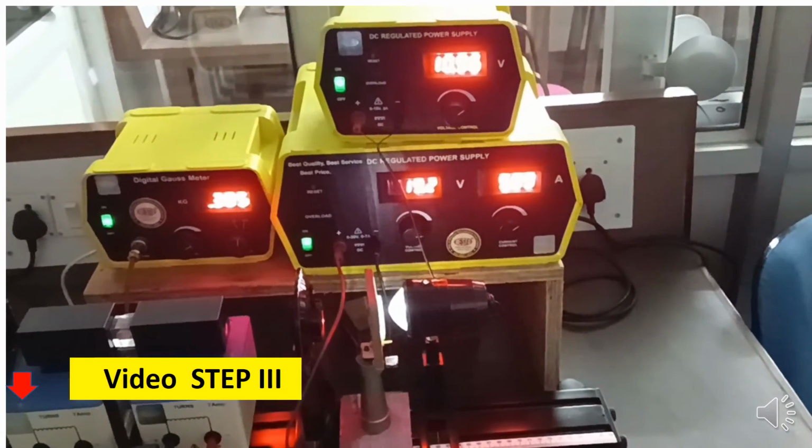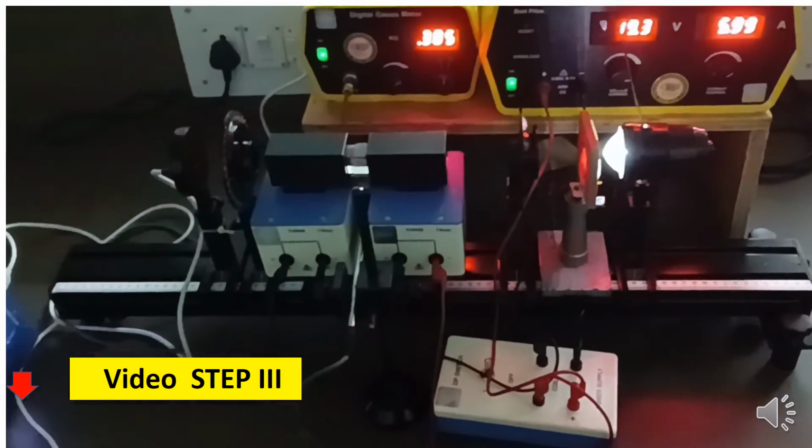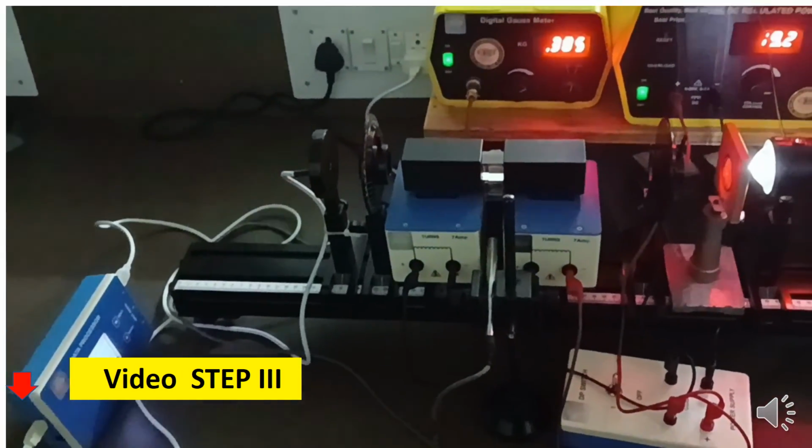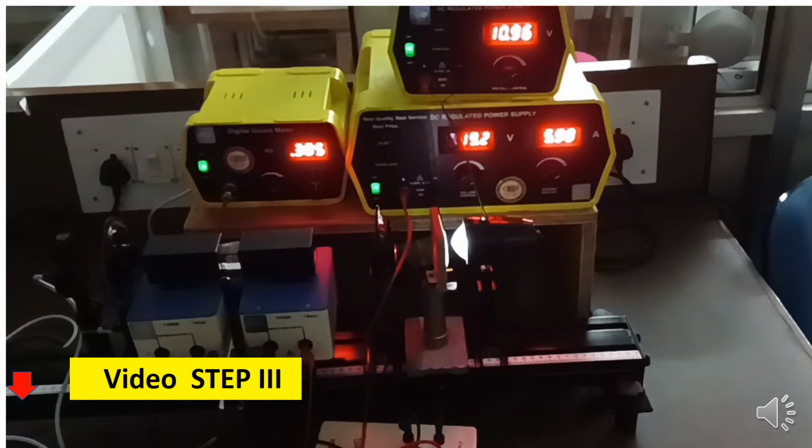You can fix the angle, maximum intensity you will see from this photometer. Only the angle of the polarizer and angle of the analyzer and reading of the current, that is required for this practical.